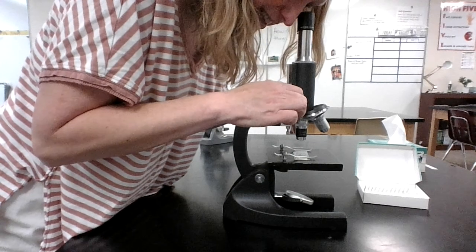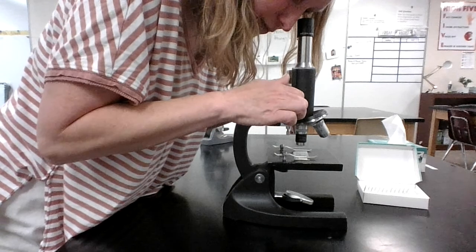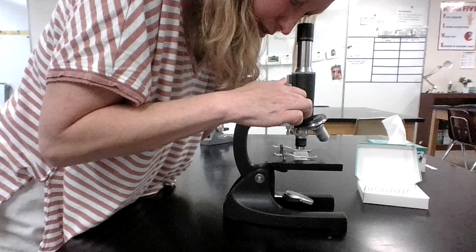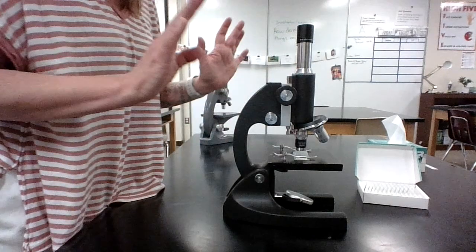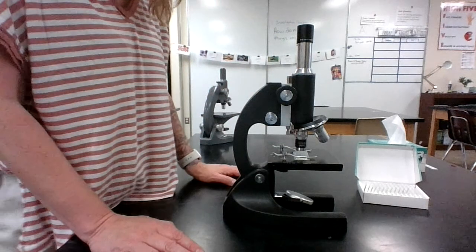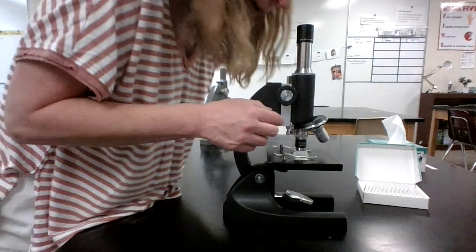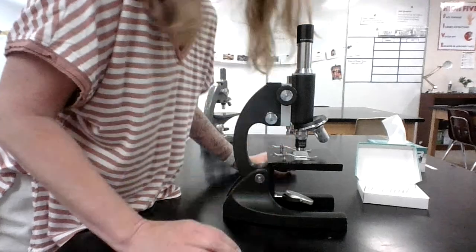I'm not really seeing anything yet. And I don't see anything yet. I'm going to keep going. Keep going. There it is. Suddenly it's right there, right? And it looks great. I know for sure I'm seeing the specimen. And honestly, it's really pretty clear, but maybe I want to see if I can make it a little clearer. So I'm going to use these fine adjustment knobs to do that. So I'm going to turn these, and now it's perfect.